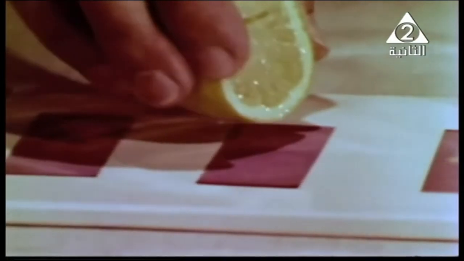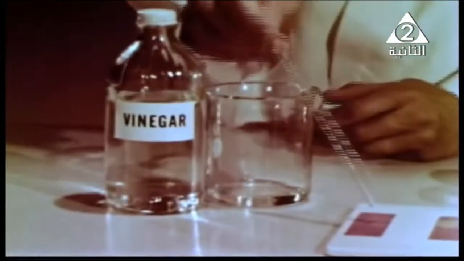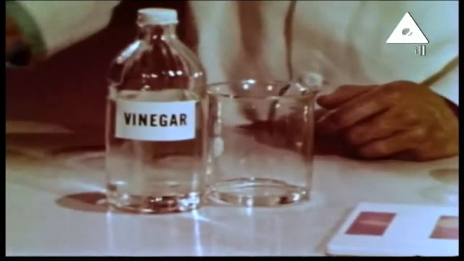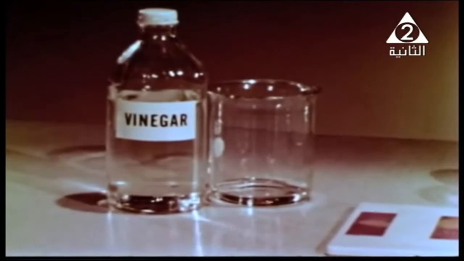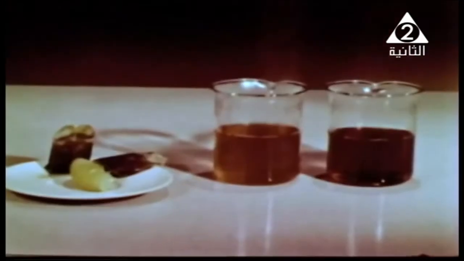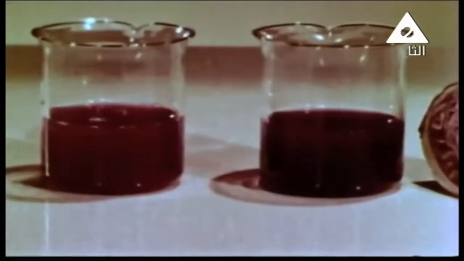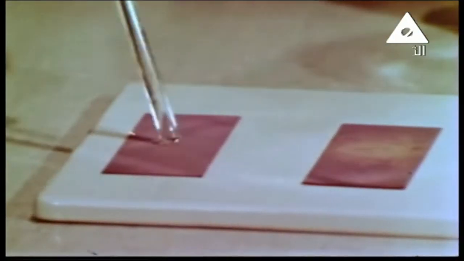When I get this and I put it on this paper, one for the vinegar, one for the lemon, and the third one, as you see, more of the water and vinegar. I try now to see what is the effect for each one. Do you think the color will change from one to another?